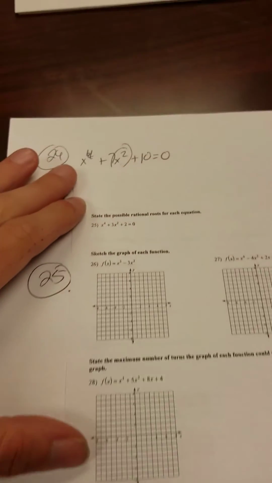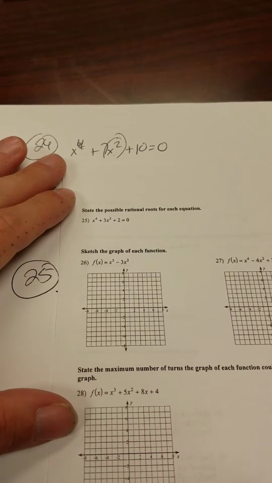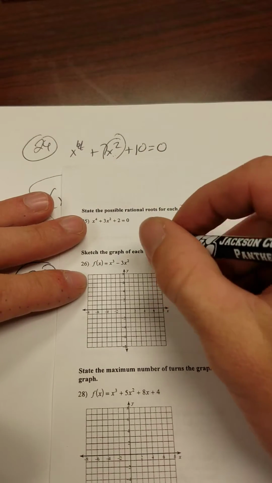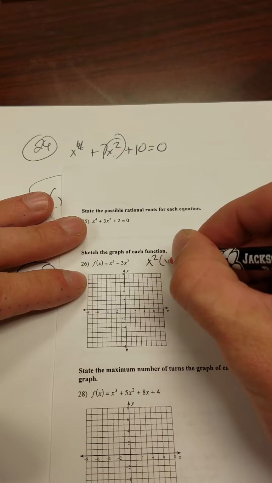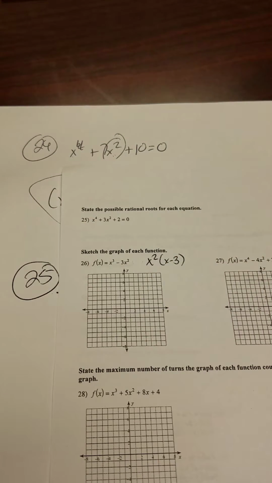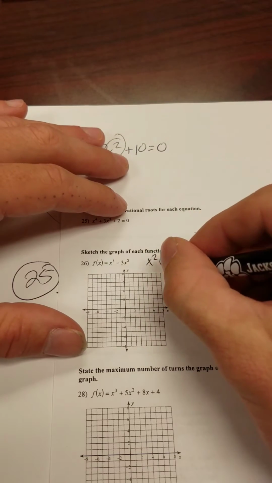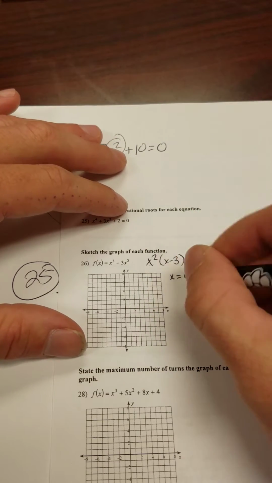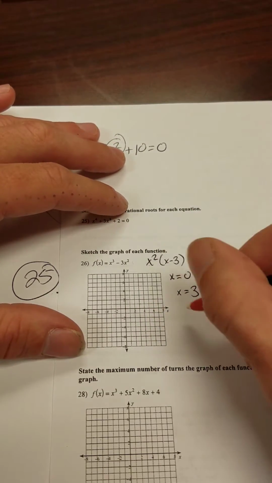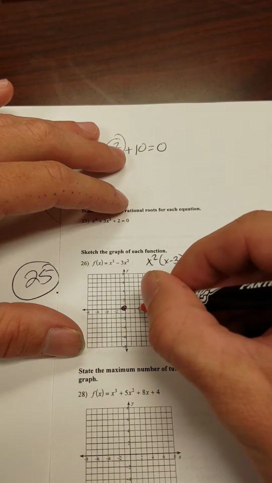All right, looking at number 26. I'm actually going to do this one on the paper. You need to factor this. So this is going to be x squared times x minus 3, because they both have an x squared in them. And then solve it. Setting this equal to 0, we get x equals 0. Setting that equal to 0, we get x equals 3. These are x-intercepts, 0 and 3.